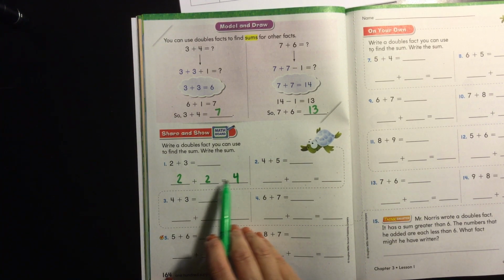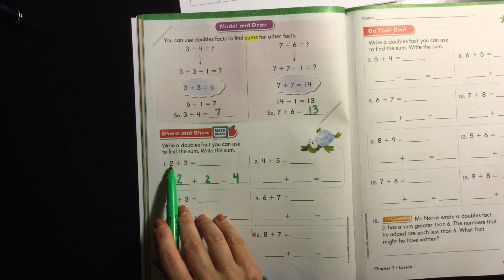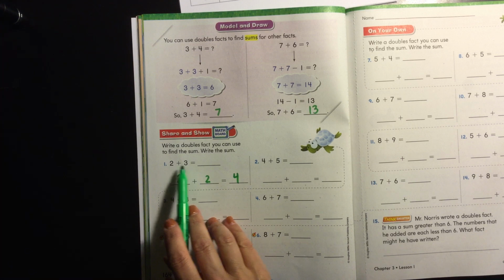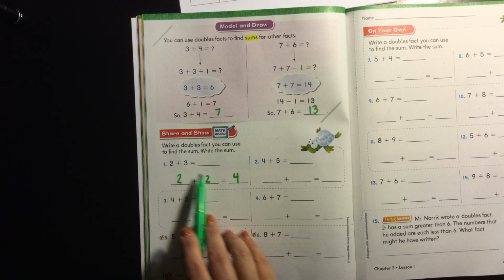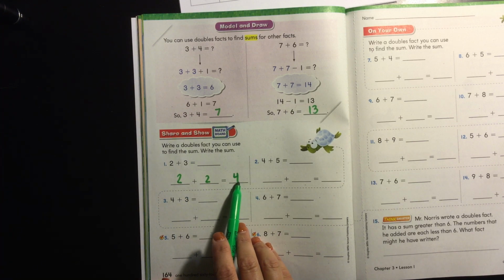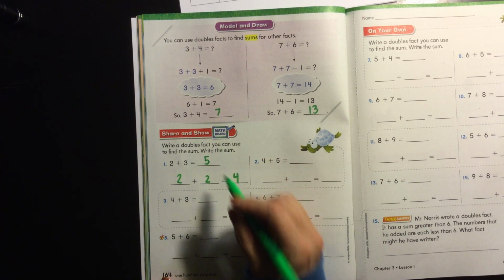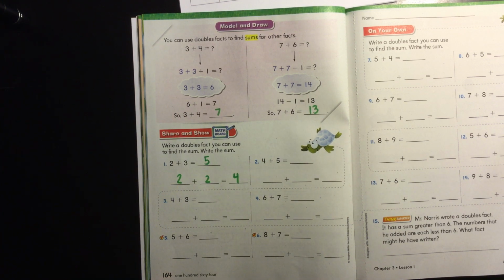If 2 plus 2 equals 4, then I know that 2 plus 3 is going to be one more than 2 plus 2 because 3 is one more. So what's one more than 2 plus 2? That's right, it would be 5 because 5 is one more than 4. Go ahead and pause the video and write that in.